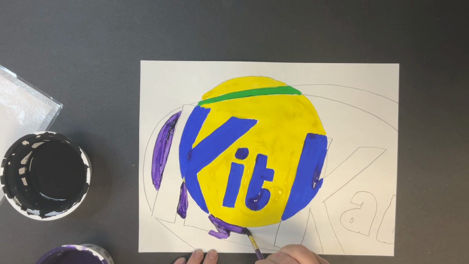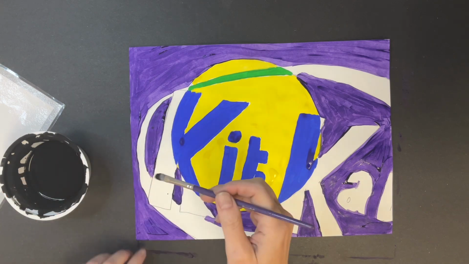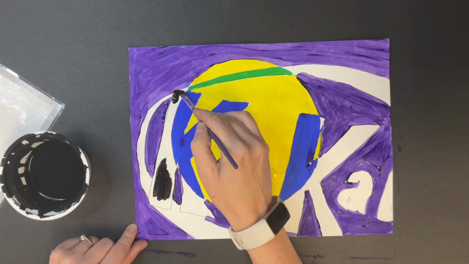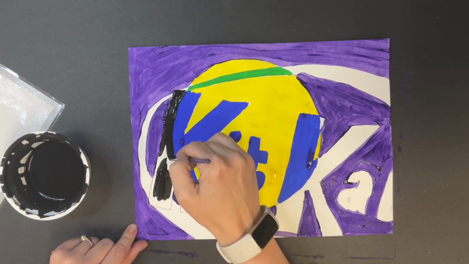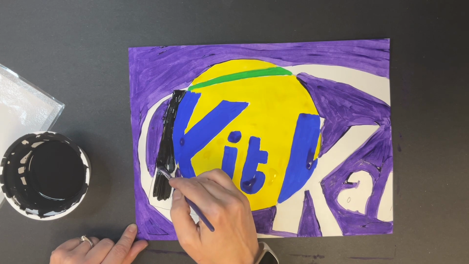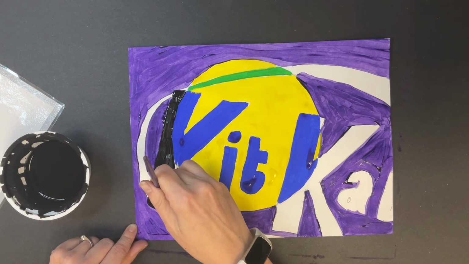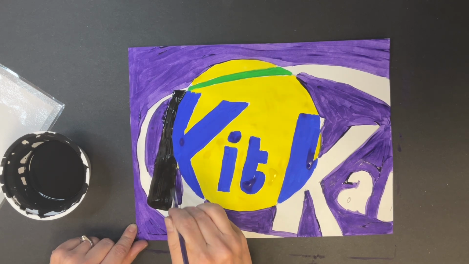So I'm going to continue painting the entire part, skipping forward until I have painted most of the background, and then I'm ready for my black. I'm going to paint my letters black, to connect to the Kit Kat that is blue, making sure again that my letters are all the same color. I don't want to confuse people when they're looking at the picture, so I'm going to put all of my outside letters as black and then probably leave white for that circle around it.